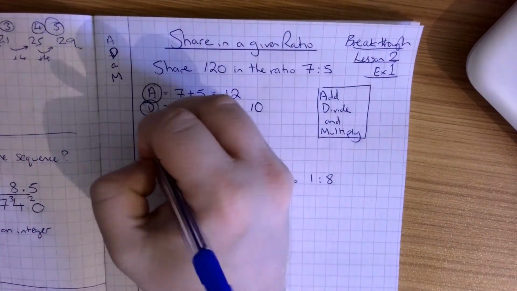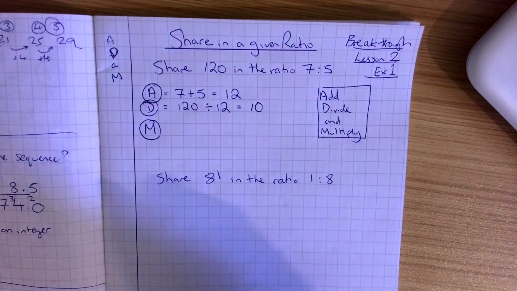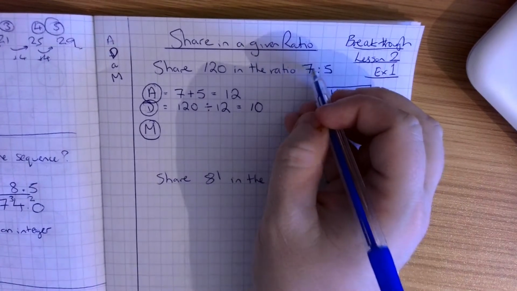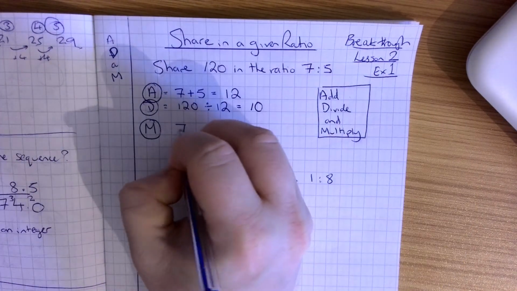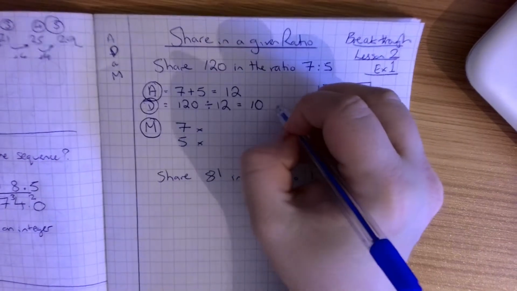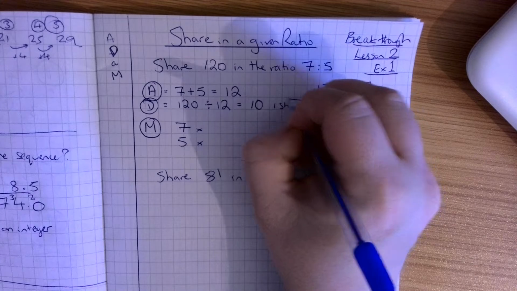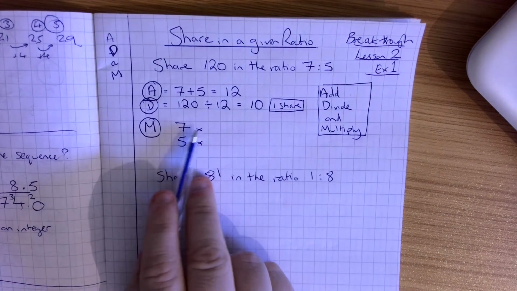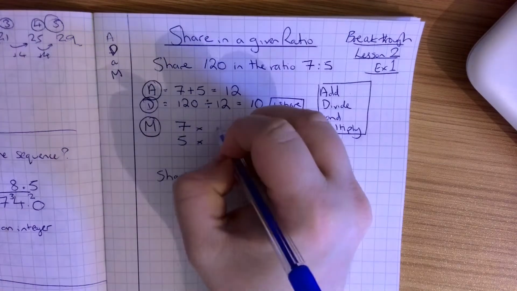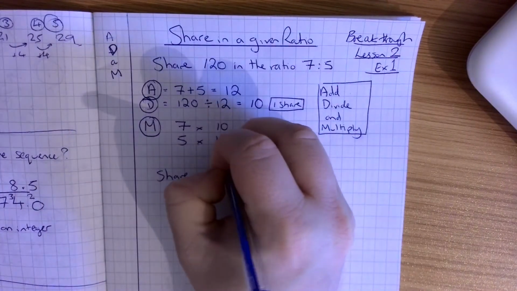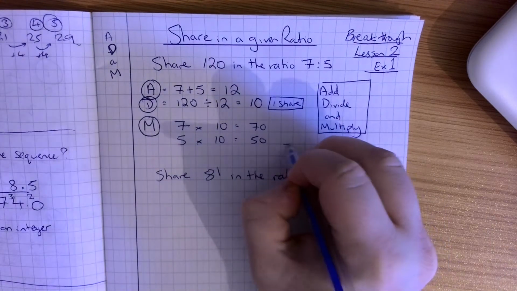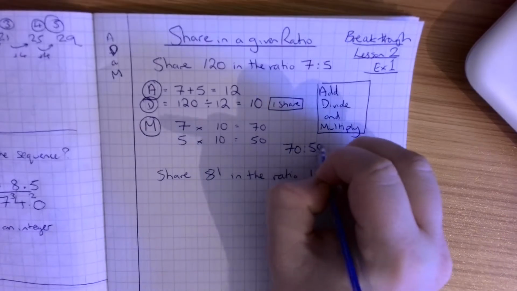And then finally we're going to multiply. So the second A is just being an AND. Now we need to know what 7 shares is worth, and we need to know what 5 shares are worth. In this moment we know what 1 share is worth. 1 share is 10. So we need to know what 7 and 5 are. Now we're lucky, these numbers are quite easy. 7 needs to be multiplied by 10, and the 5 needs to be multiplied by 10, which gives us 70 and 50. So our final answer is 70 to 50.